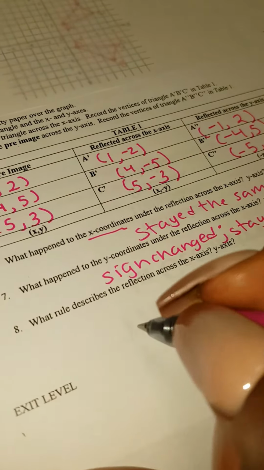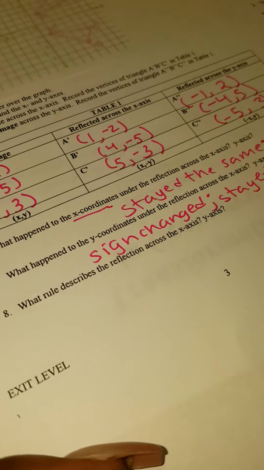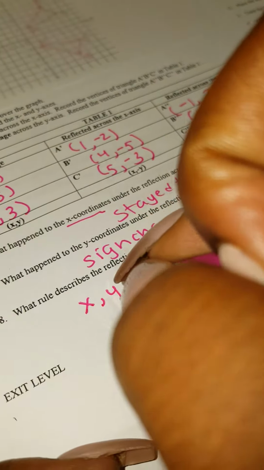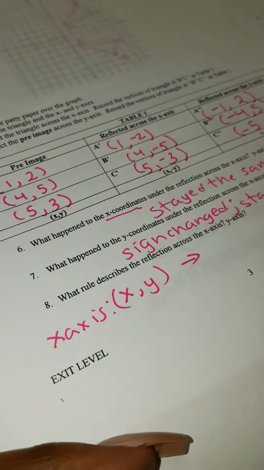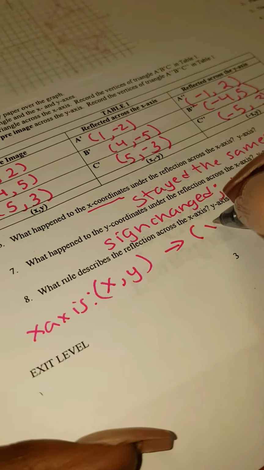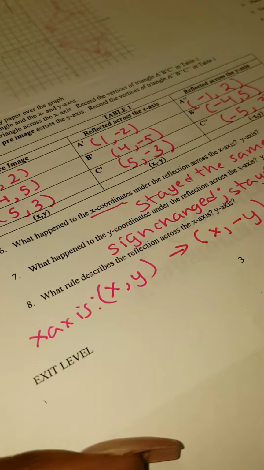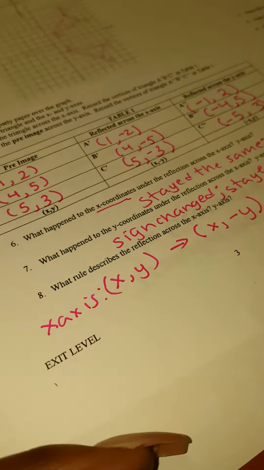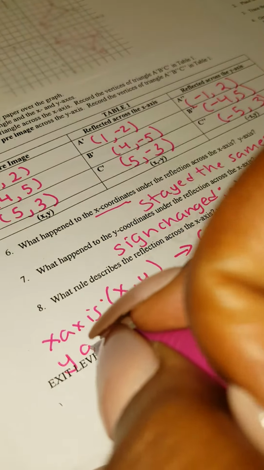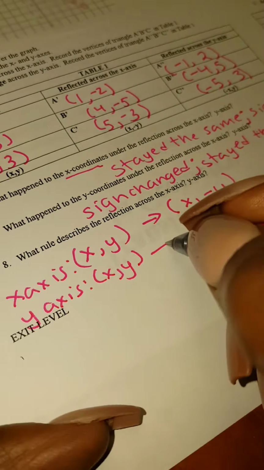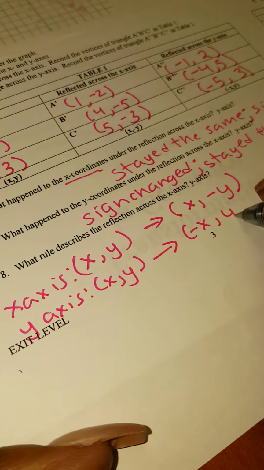So when it asks for a rule, it means a symbolic rule. So instead of me just saying they stayed the same and changed, I would write it like this. I'm starting with my original point, and this is for the x-axis. When I transform it across the x-axis, my x sign stays the same and my y sign changes. Even though I'm putting a negative, if it was already negative, it would change to positive. And then for the y-axis, I start off with my original pre-image point, and my x sign changes, but my y stays the same.